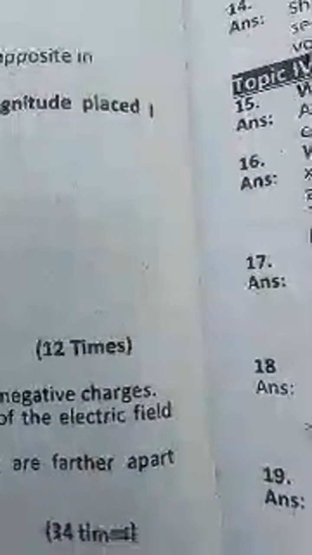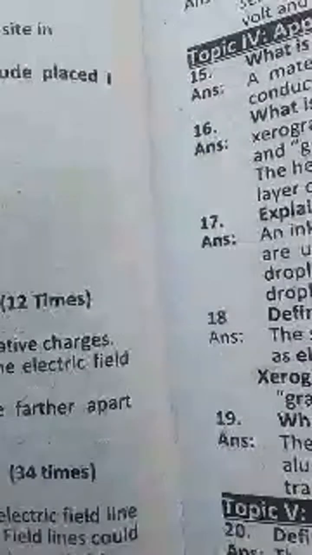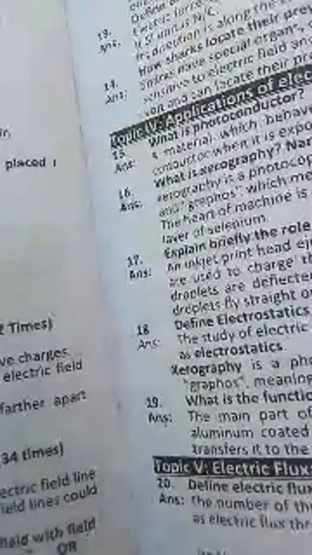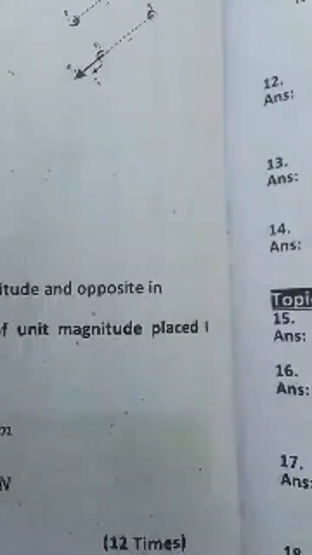Why do electric lines of force never cross? The electric lines of force never cross each other. This is because an electric line has only one direction at any point. If the lines crossed, the electric field could have more than one direction, which is not possible.